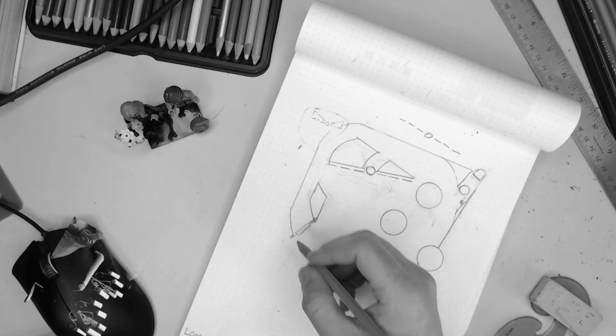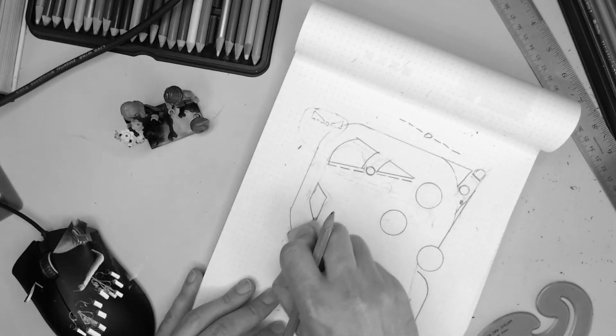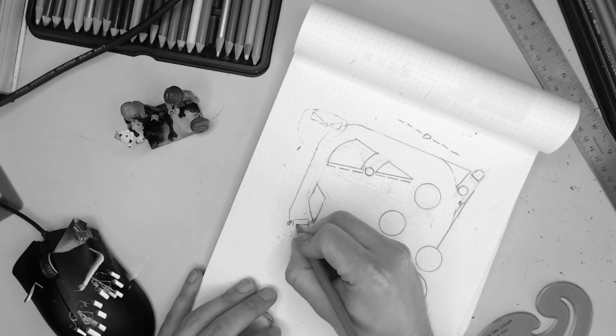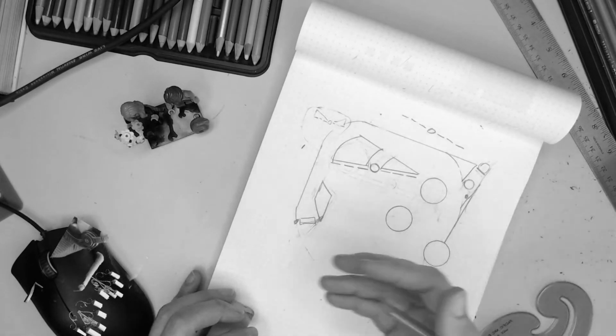So we might need to angle this more shallowly. Unless we... Well, no, because if there's... Yeah, this is probably going to have to be angled more shallowly. Okay.